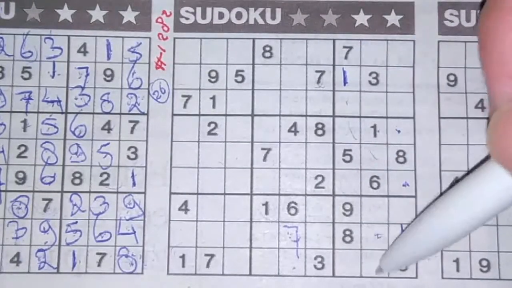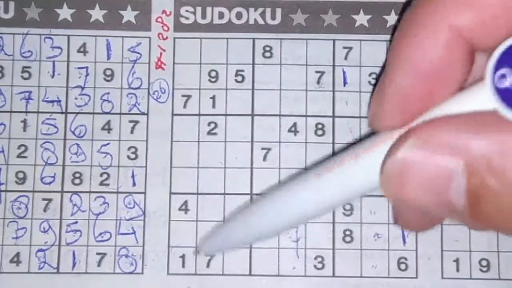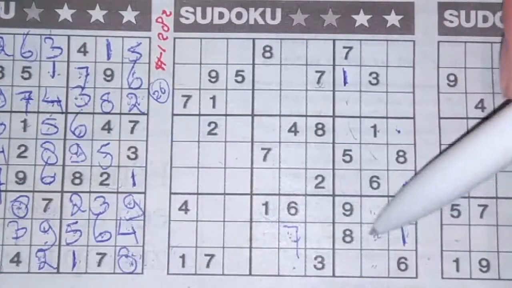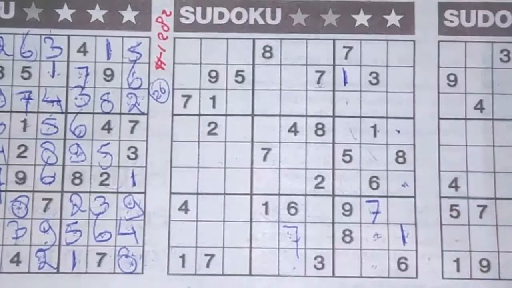So in the column between, the only three places for the 7 are here, here, or there. We see here 7, no 7 there. Here 7, no 7 there. The only place for the 7 should be there.